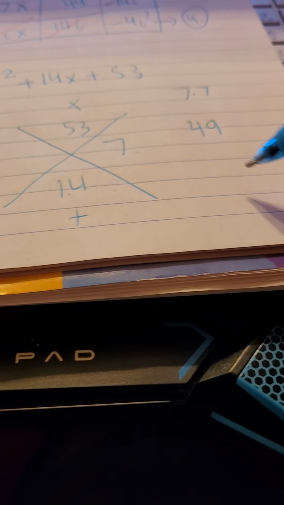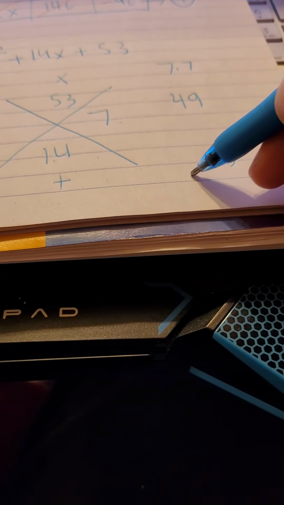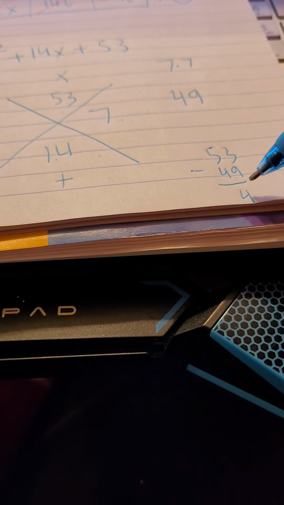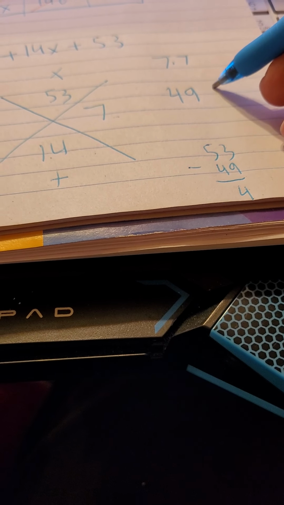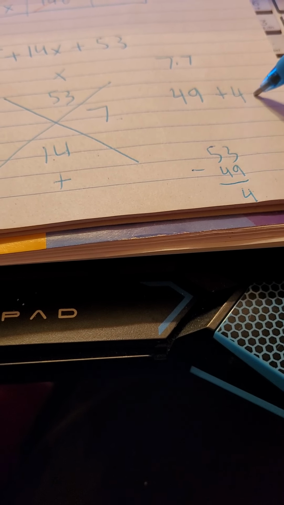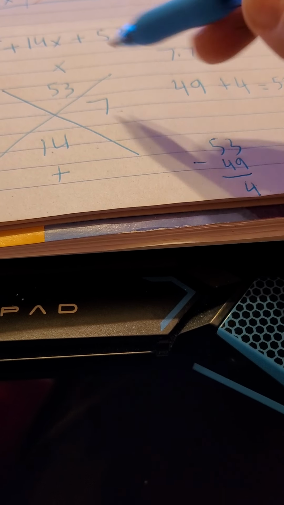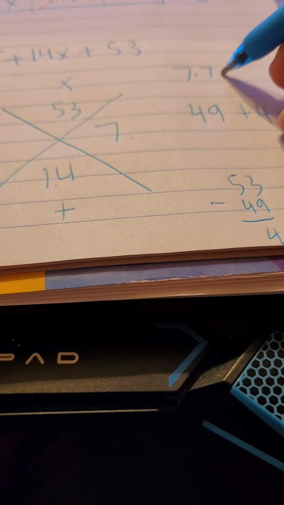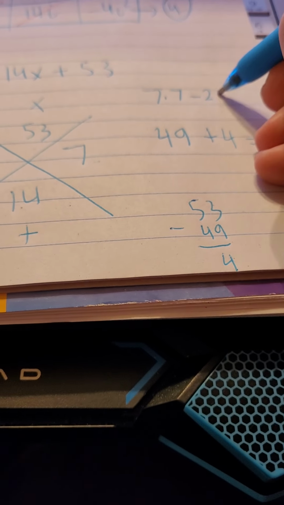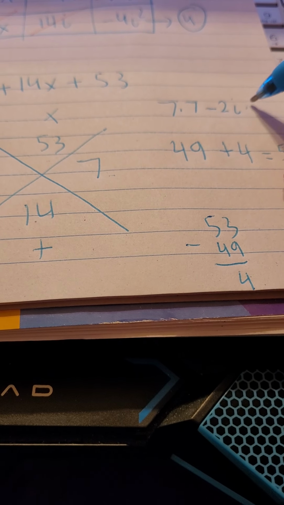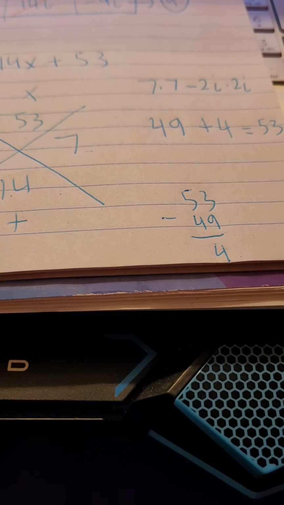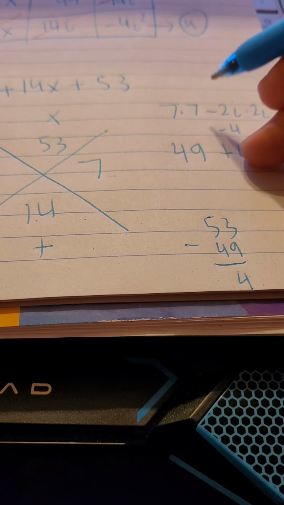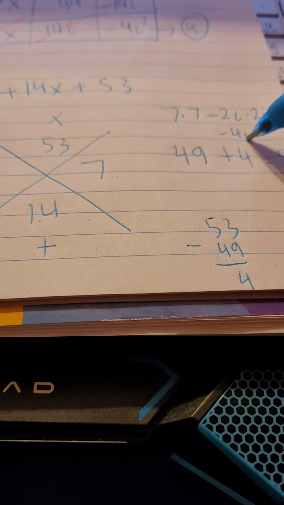Well, we need to get up to 53. How many more would that be? 53 minus 49, that's 4. We need 4 more. So again, we want to add 4 in order to get to 53, because it says 53 on the top. How do we do that? We're going to put a negative 2i, and we're also going to multiply a positive 2i, because that makes negative 4i squared, which you can see right there. It's not by coincidence, it all fits together, the math.